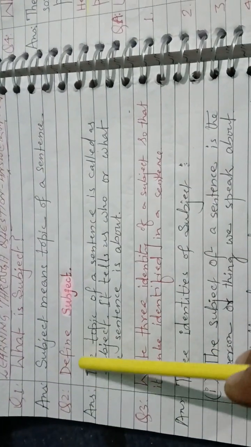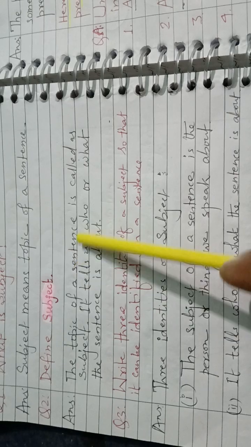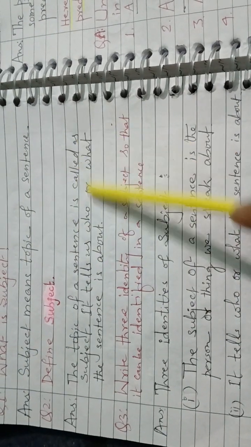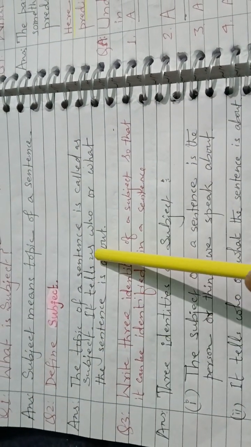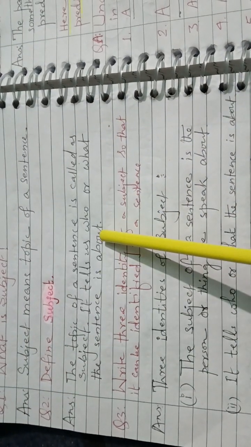Question number 2. Define subject. Answer. The topic of a sentence is called as subject. It tells us who or what the sentence is about.